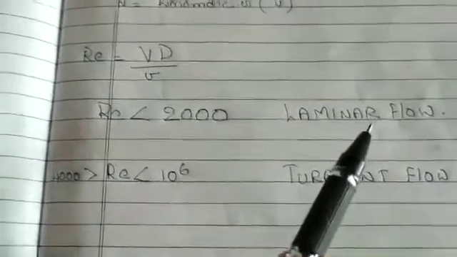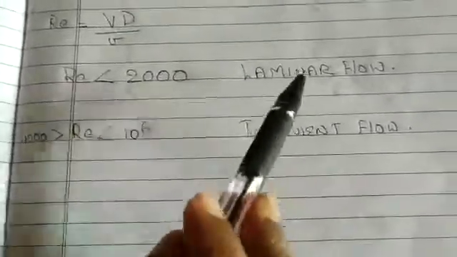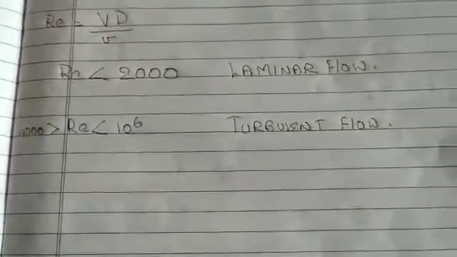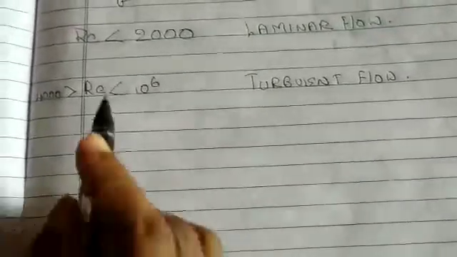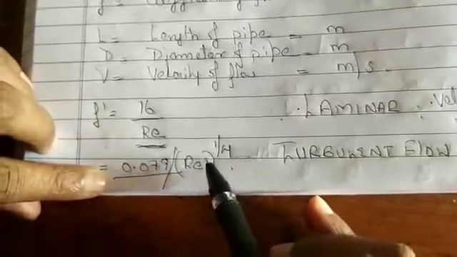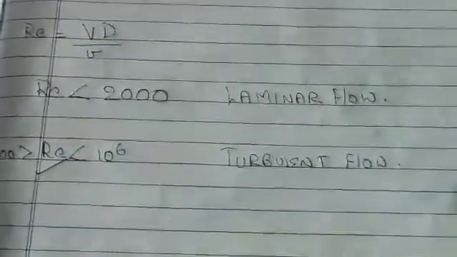Mainly when the air is flowing over the wings of a flight, depending upon the velocity and on calculating the Reynolds number, we determine whether the flow is laminar or turbulent. If the flow is laminar, as I've told you, we get F dash equals 16 by RE. Then for turbulent, 0.079 divided by RE raised to 1 by 4. So this is the Reynolds number.